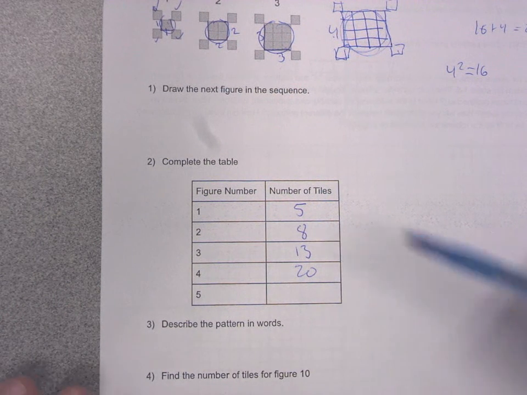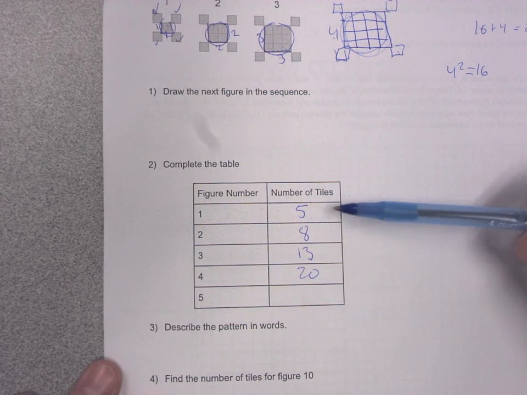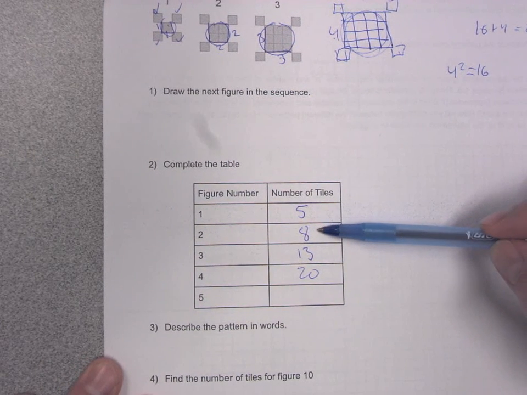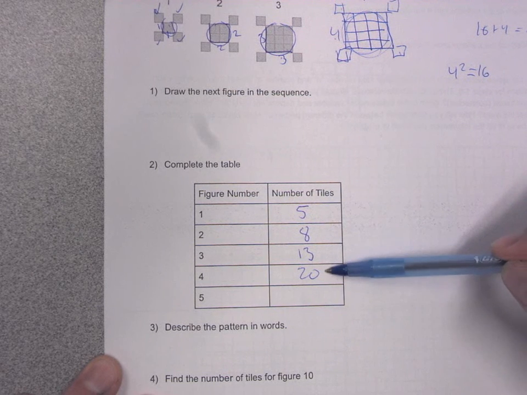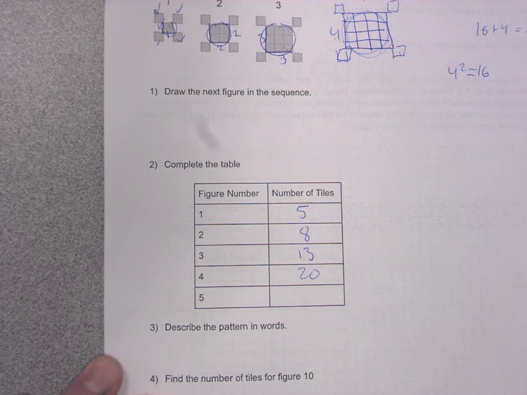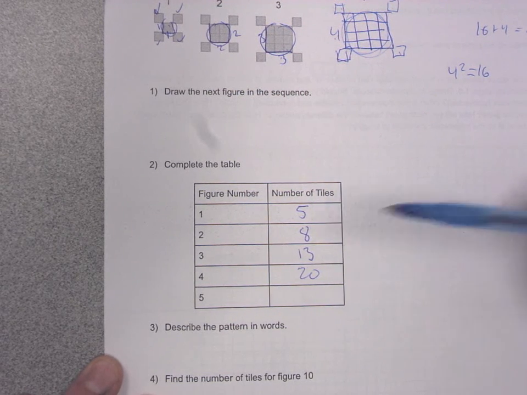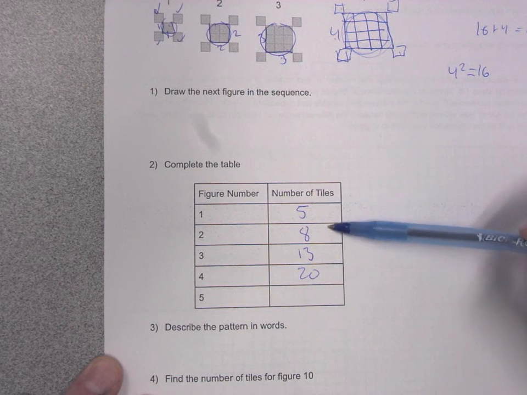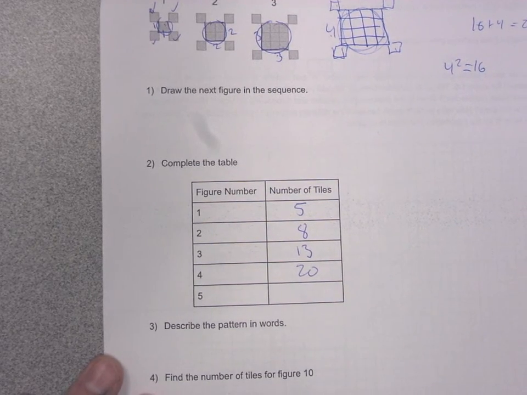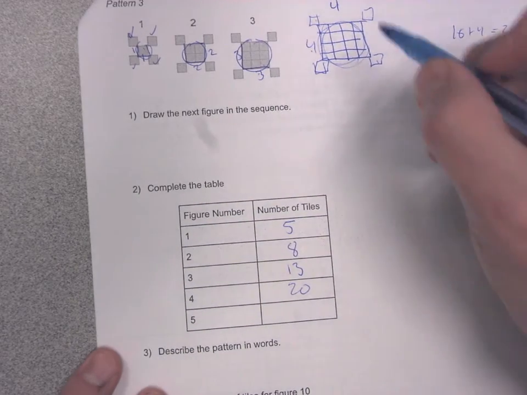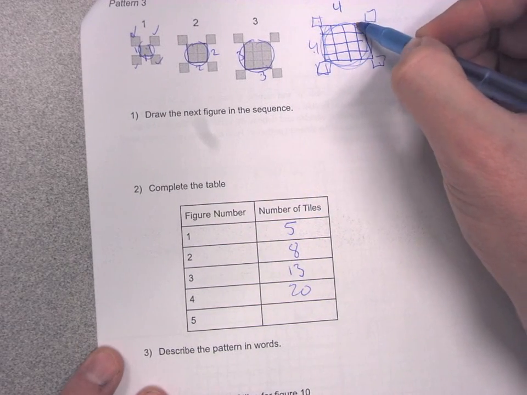Now, what I want you to notice is this is not a constant rate of change, because this would be plus 3, but then we got plus 5, but then we got plus 7. So we're not adding the same number. We're also not doubling. If you double 5, you don't get 8. If you double 8, you don't get 13. So it's not an add pattern, and it's not a multiply pattern. It's a different pattern, but it all has to do with the square.